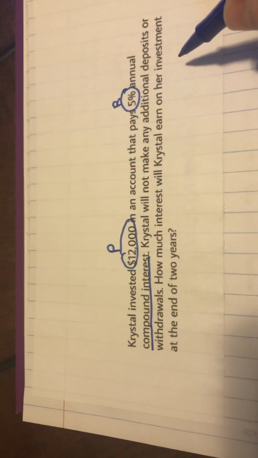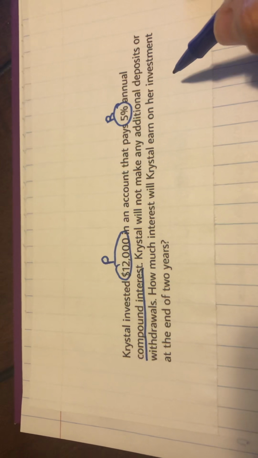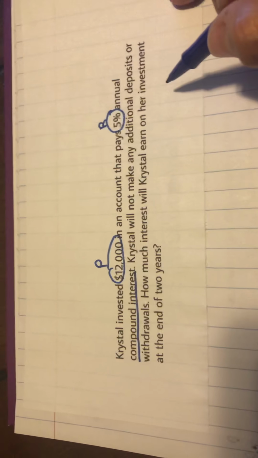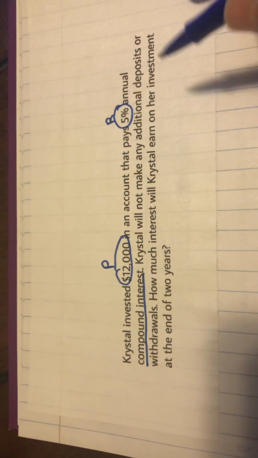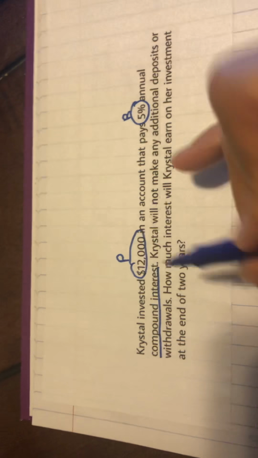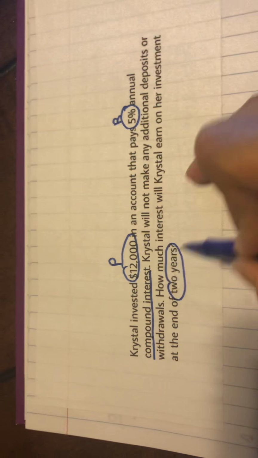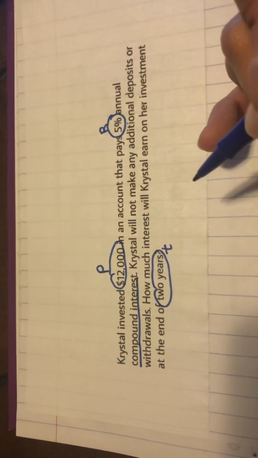Okay. So we need to find at the end of 2 years. Okay, so now it gives us the time, right? Time is 2 years.